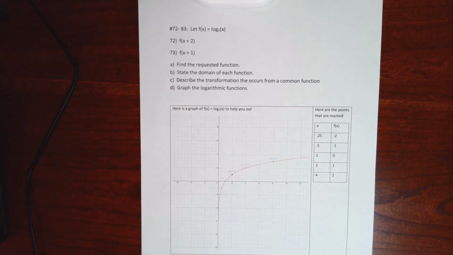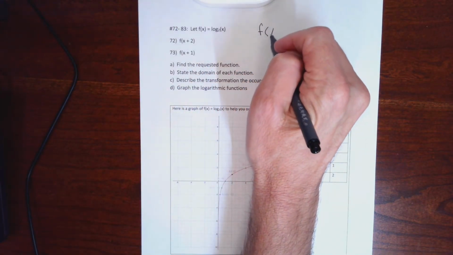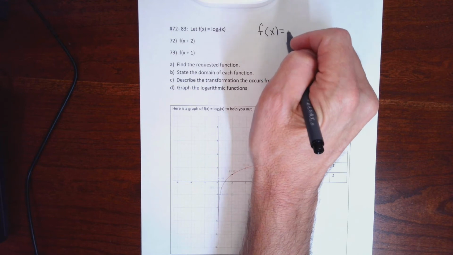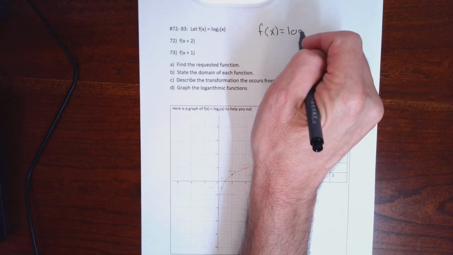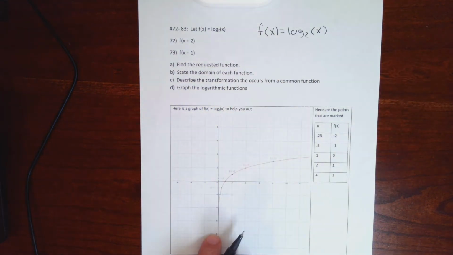So the end of 6.4 is more of the shifting that we've done a bunch this semester. I think this is the last time we do shifting. Each of the functions gives me a seed function, and for 72 to 83, I'm starting with the function y, or f of x, equals the log base 2 of x, and it's graphed here. The points aren't that boldly marked, but they're there.